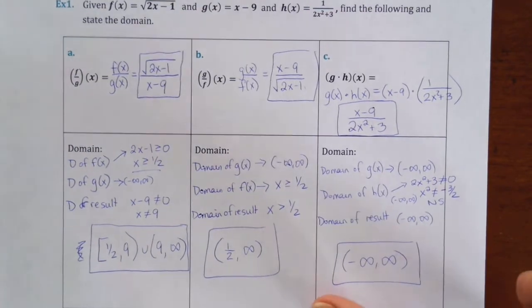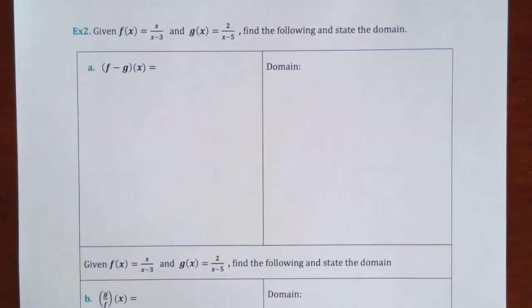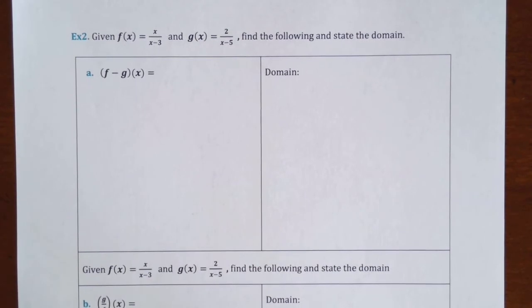Let's do a couple more of these. All right, so example 2, we're given two different functions, and we're going to find f minus g of x and then also the domain.